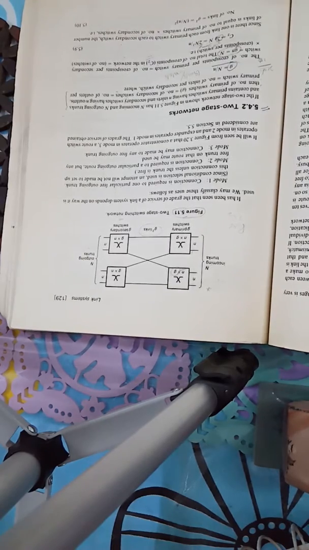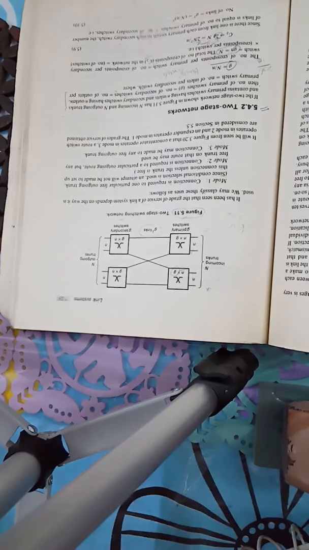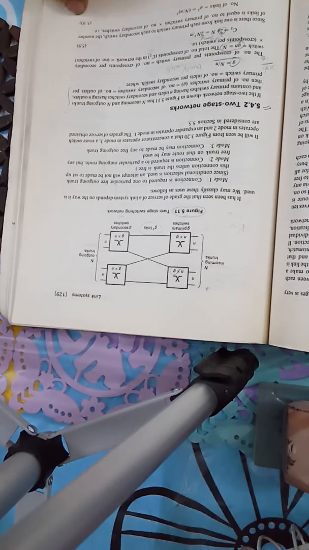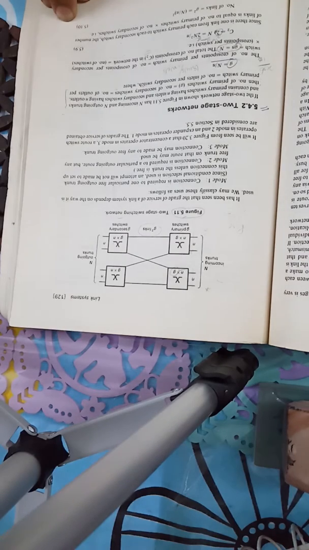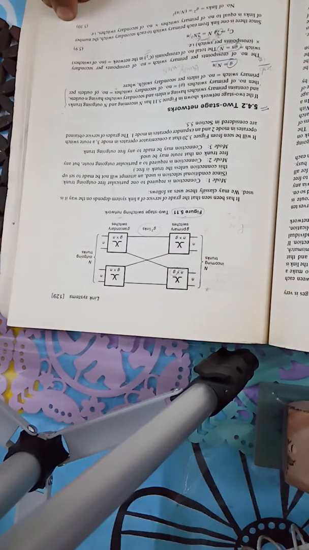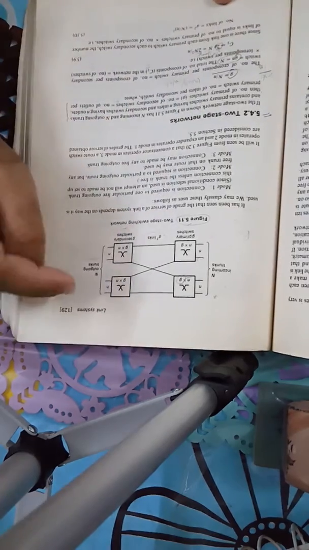Since there is one link from each primary switch to each secondary switch, the number of links is equal to the number of primary switches multiplied by the number of secondary switches. That is, the number of links is G square.